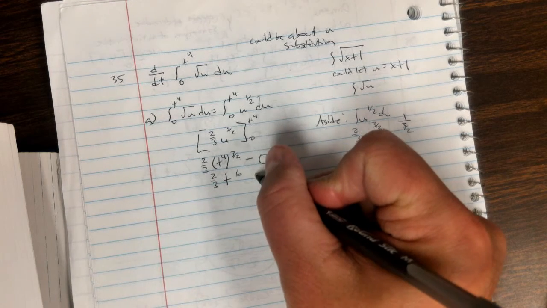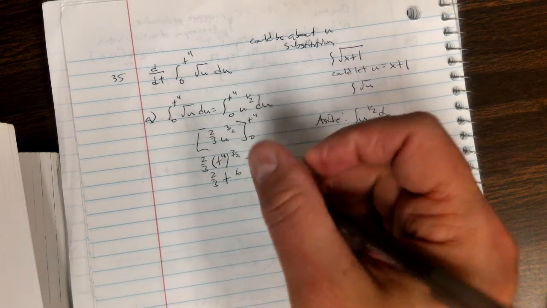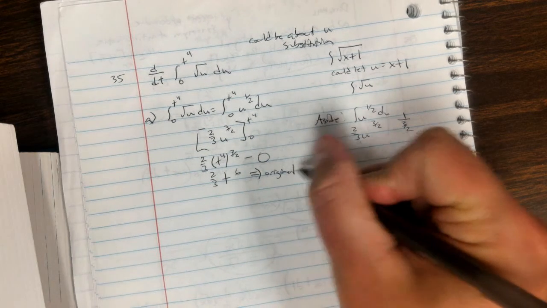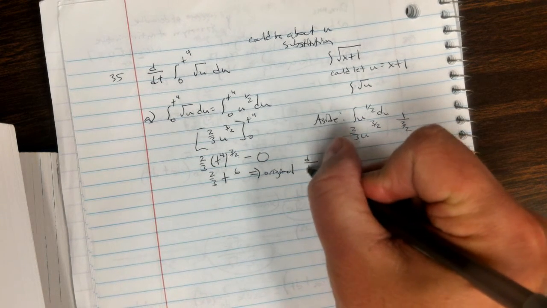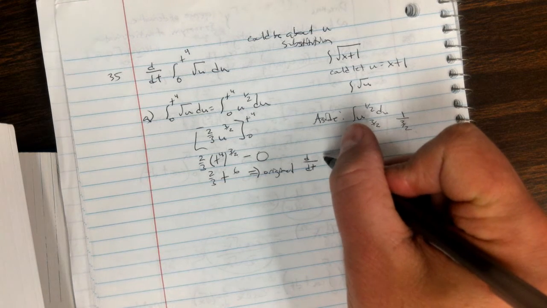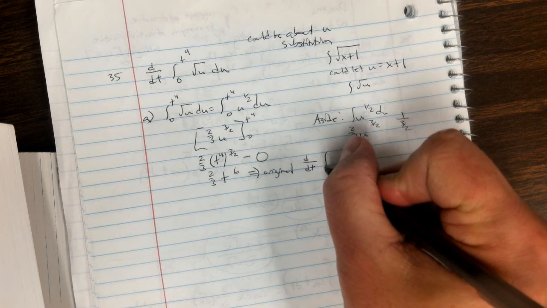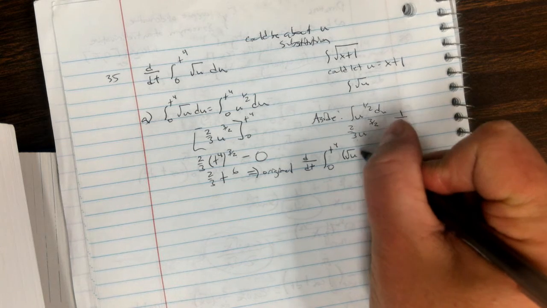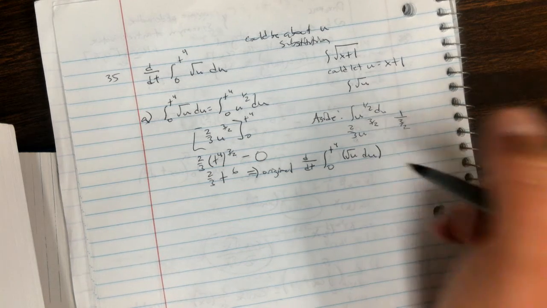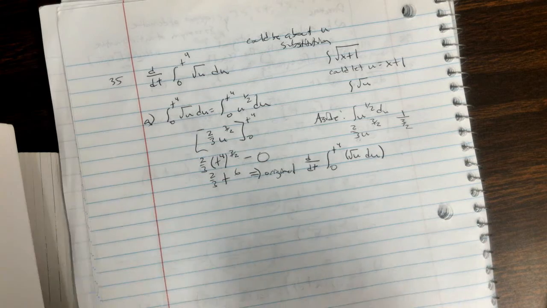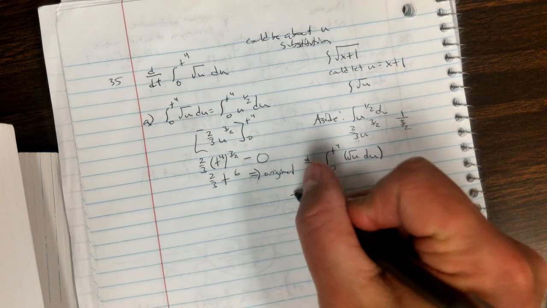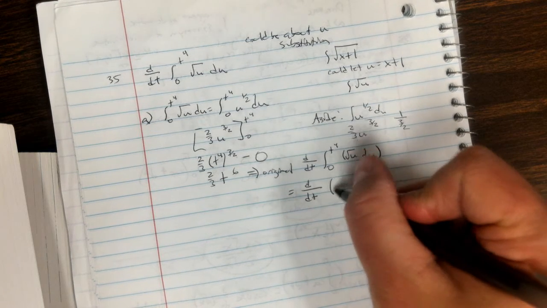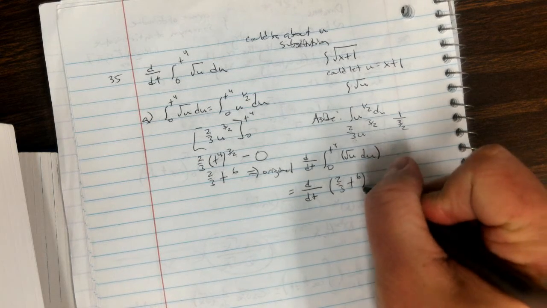Now that implies the original, which was the derivative with respect to t of the integral 0 to t to the 4th of square root of u du. So that's the derivative with respect to t of 2/3 t to the 6th.